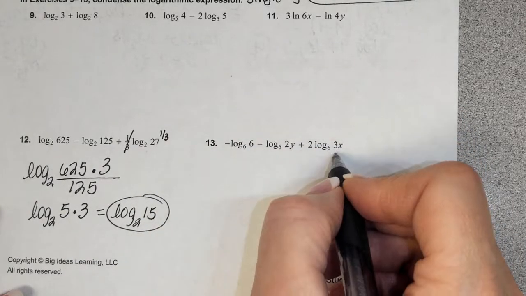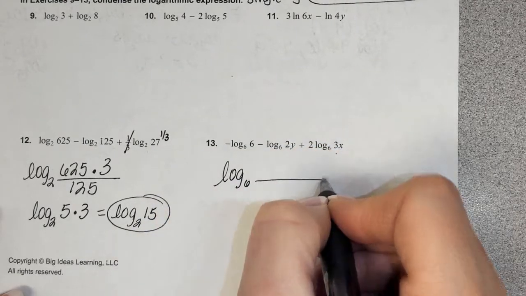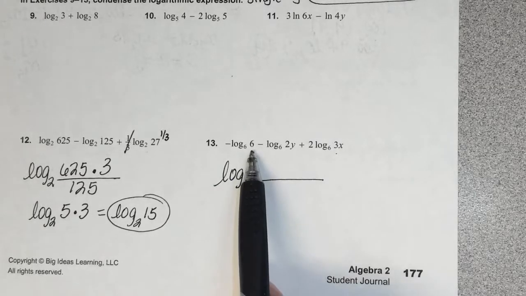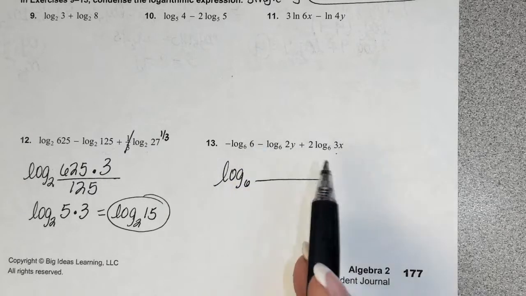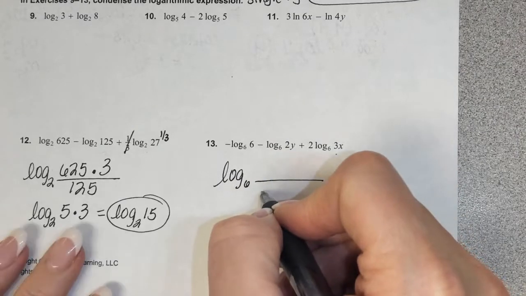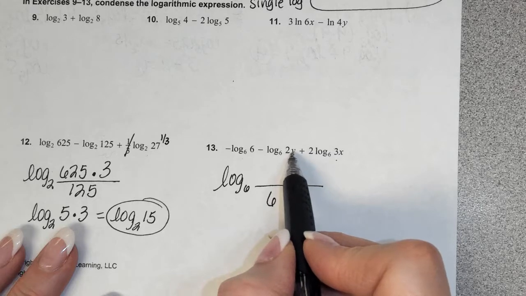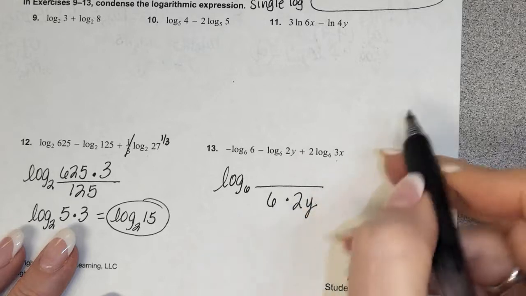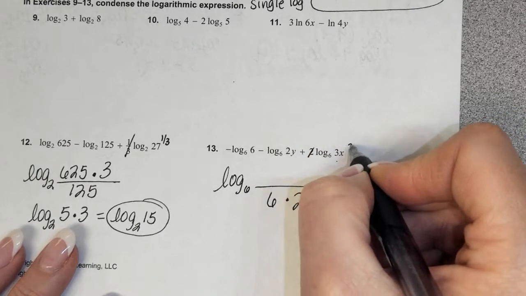All right, let's go ahead and look at 13. So our base is the same everywhere. So I have log base 6. Now where's that 6 going to go? Right, it has to go in the denominator. What about this 2y? Where is it going to go? In the denominator. And then this 2, well, this 2 I can put here.